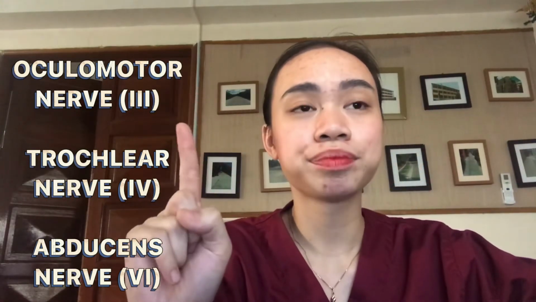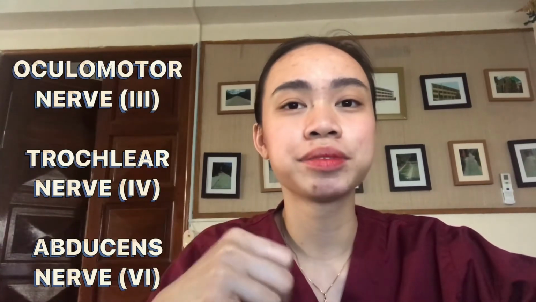Next will be the oculomotor nerve 3, and then the trochlear nerve 4, and then the abducens nerve 6. So in these three nerves, we will raise the index finger and then let the patient follow it in its direction. And then note any restriction of eye movement.